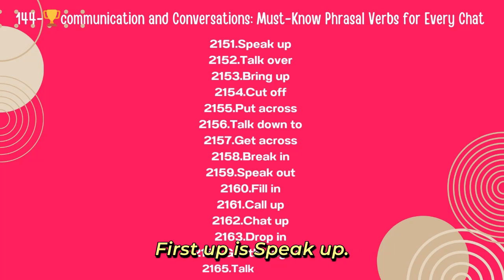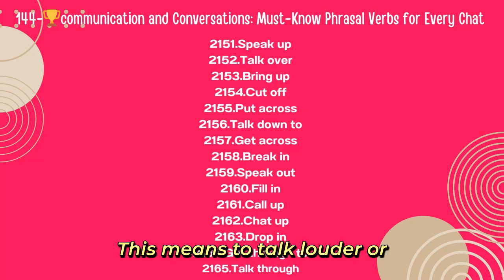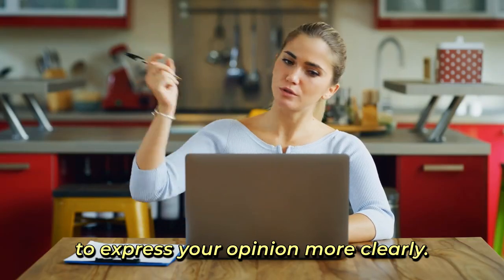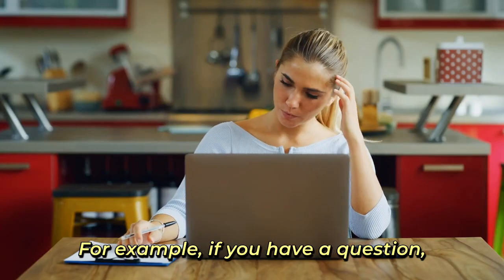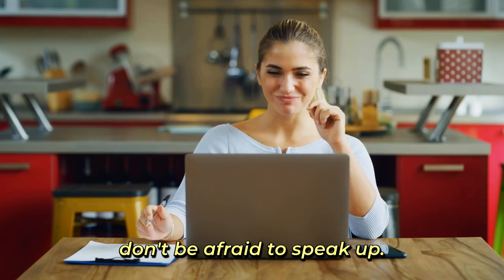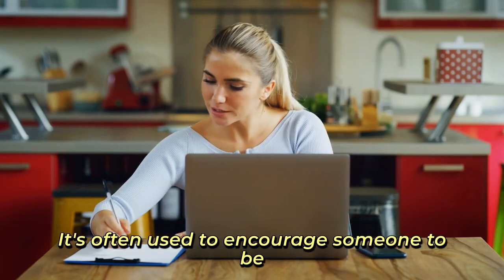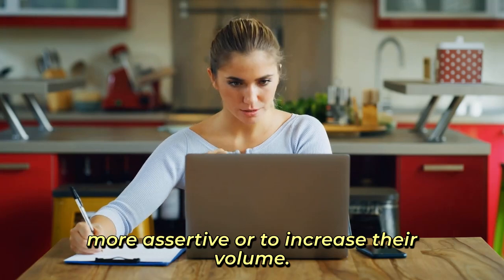First up is speak up. This means to talk louder or to express your opinion more clearly. For example, if you have a question, don't be afraid to speak up. It's often used to encourage someone to be more assertive or to increase their volume.